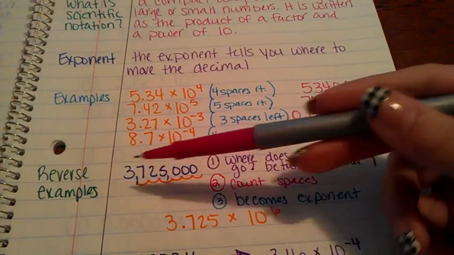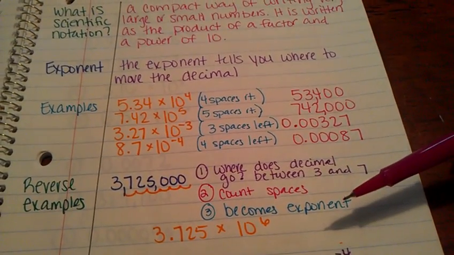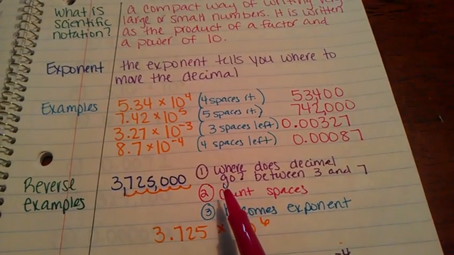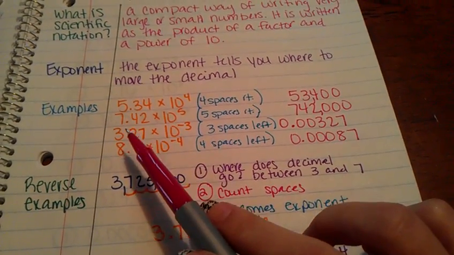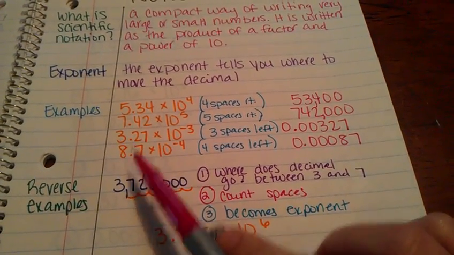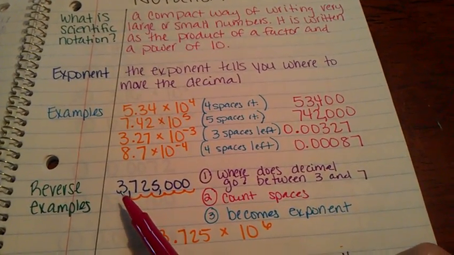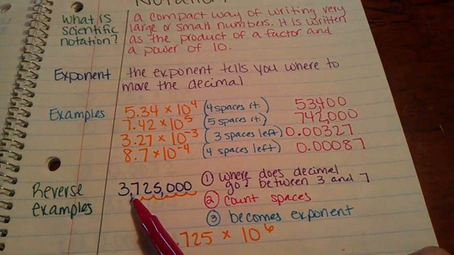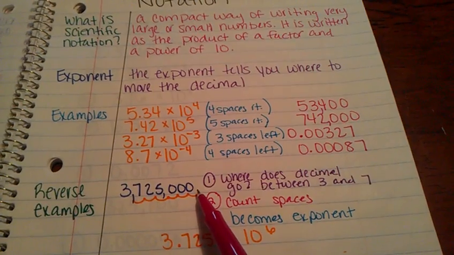But what about the reverse? What about taking a number in standard form and putting it into scientific notation? So the first thing we have to look at is, where does our decimal go? In all of these examples, your decimal goes behind your first number that's not a 0. So in this number, what is my first number that's not a 0? 3. So my decimal needs to go here after the 3. Well, where is it now? It's always at the end of the number when it's a whole number.